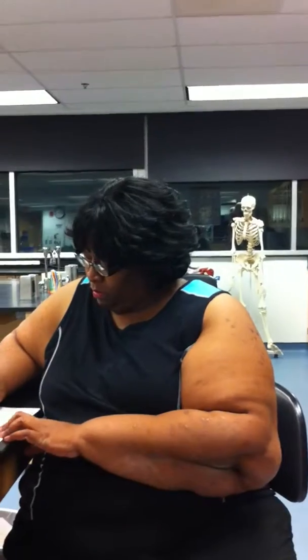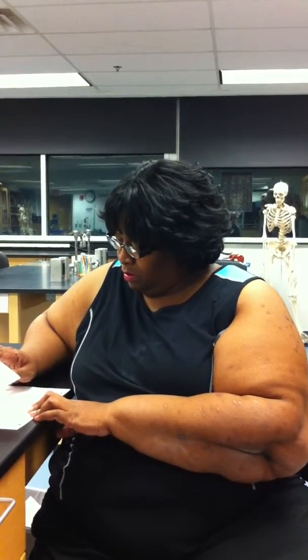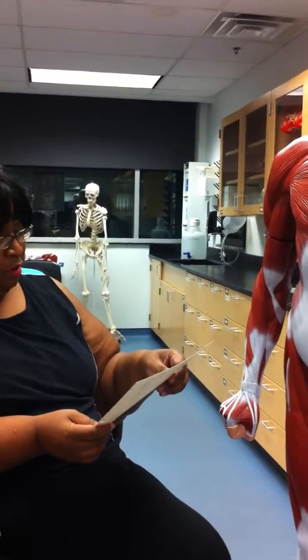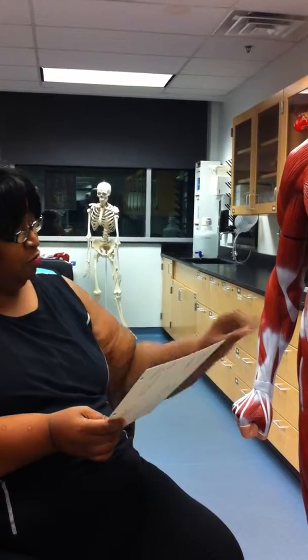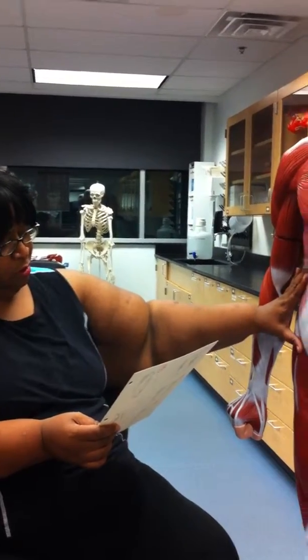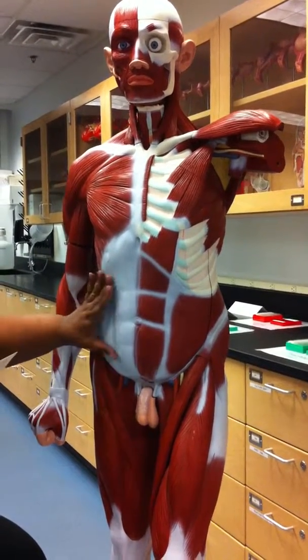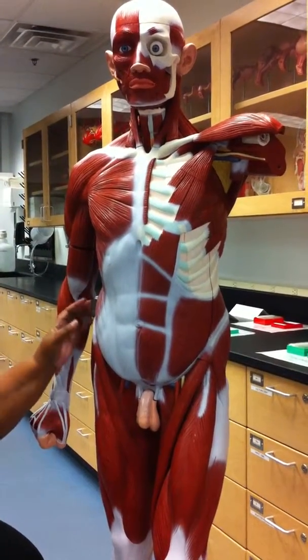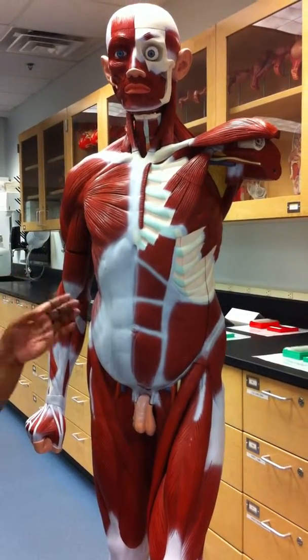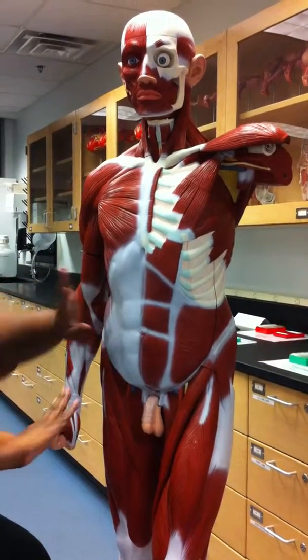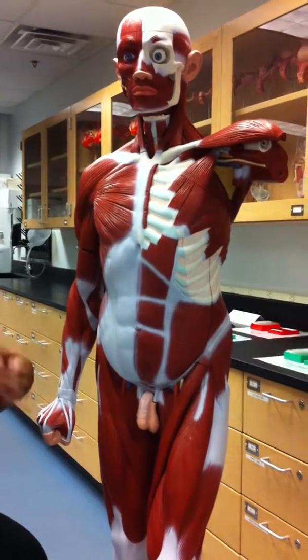12, 13, 14. So that's it. Oh no, transversus abdominis. So we have origin, iliac crest, inguinal ligament, ribs 7 through 12, and insertion, linea alba and pubis. So again, we'll have some lateral rotation and compression. So we can't see there. But the transversus muscles go not oblique, right, but perpendicular to the rectus.